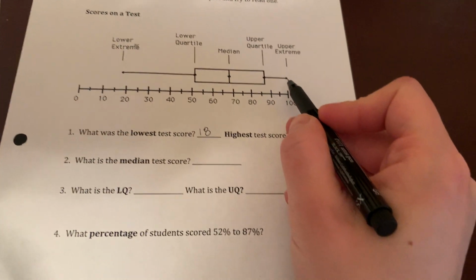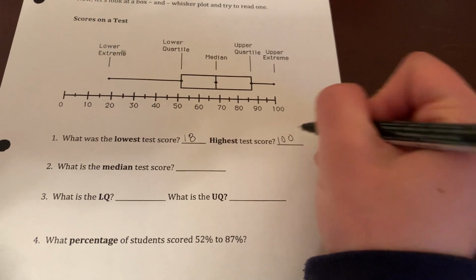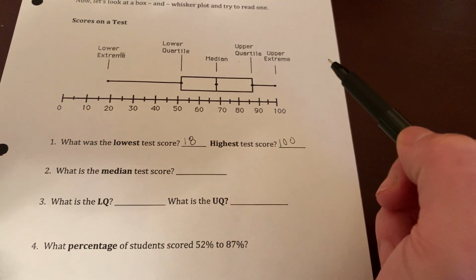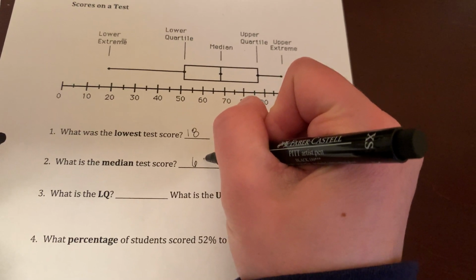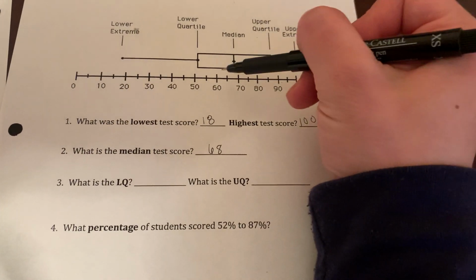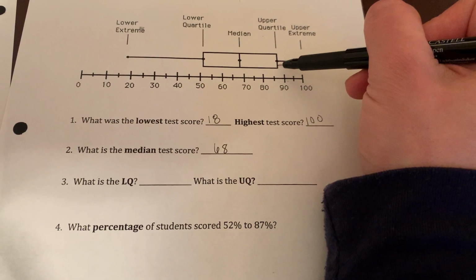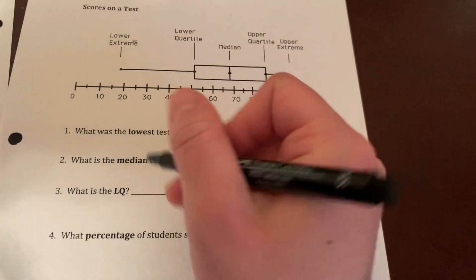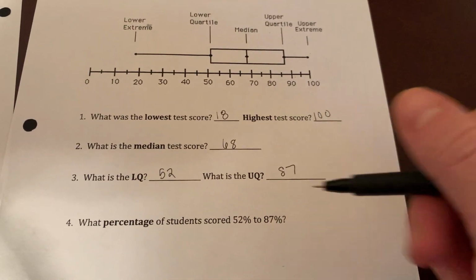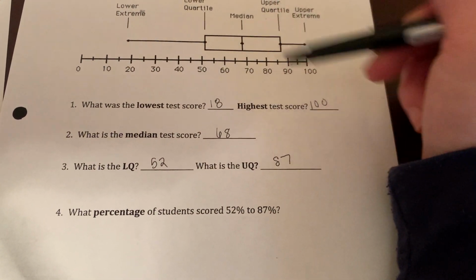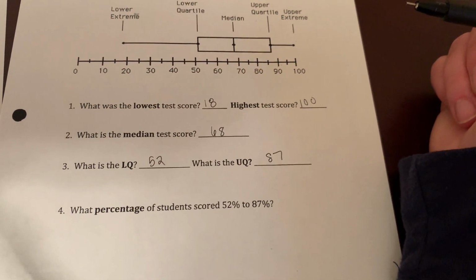Your highest test score, not the highest number, but the highest test score, which happens to be the same, is 100. What's the median score? Well, looks like it's about 68. What's the lower quartile? Say 51, 52. Upper quartile is like 86. Well, I'm going to go with 52 and 87 because I see those numbers down here. And they must mean something. So 52, 87.